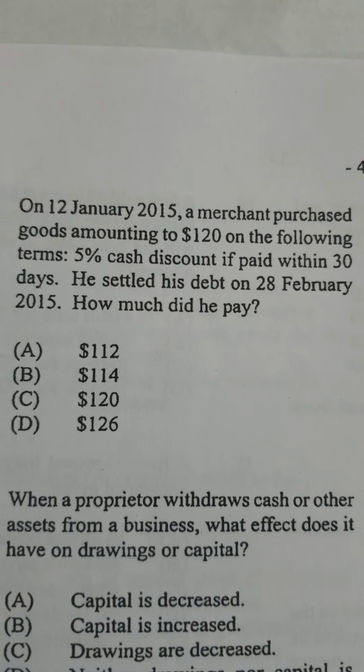So if you add 19 plus 28, that means he would have paid after the 30 days. Yes, he would have paid after the 30 days because he's paying on the 28th of February and he had only 30 days to get the discount. So therefore, he will still have to pay the $120. So it will be C. The appropriate response is C.